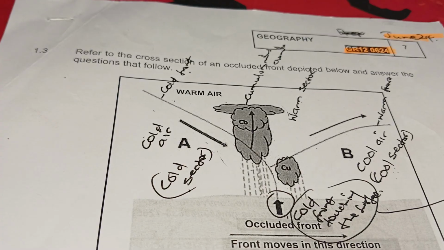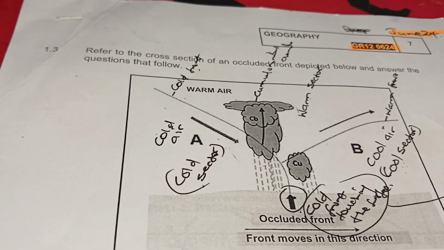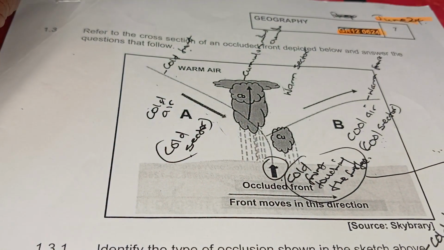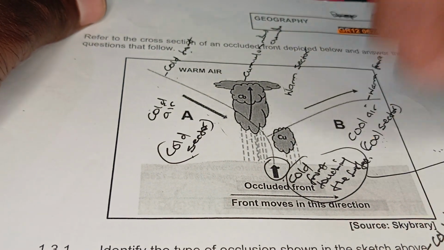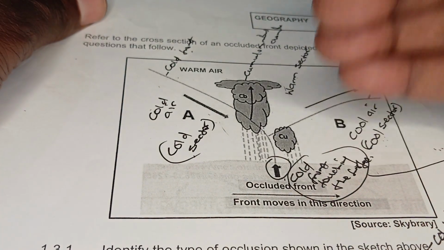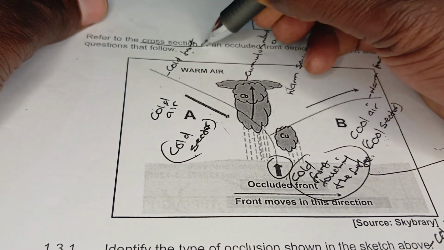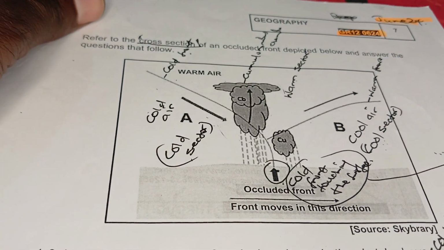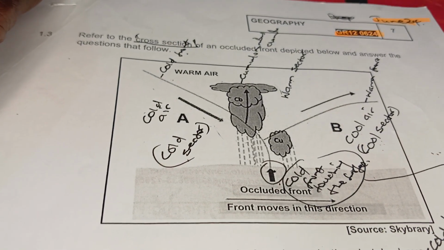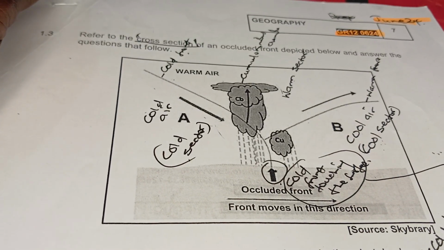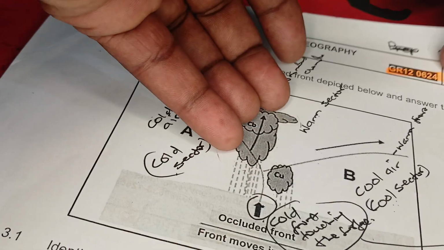So in short, guys, it's a matter of your ability to analyze the diagram and what is shown by it. Most of the answers are supposed to come from the diagram that you have, even if you are given an infographic, you have to do your analysis there. And take note, guys, here is written cross-section, which means your cross-section is not supposed to show the symbols for the cold front and also for the warm front. That's what makes it a cross-section. As long as they mention cross-section, make sure you do not put the symbols. Okay, let's move on to the next question.